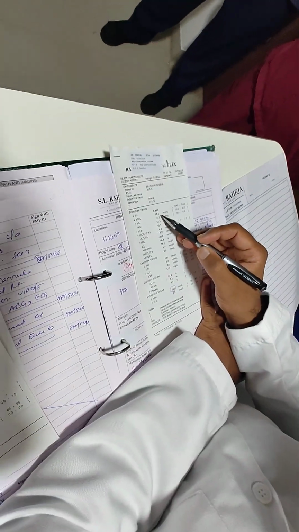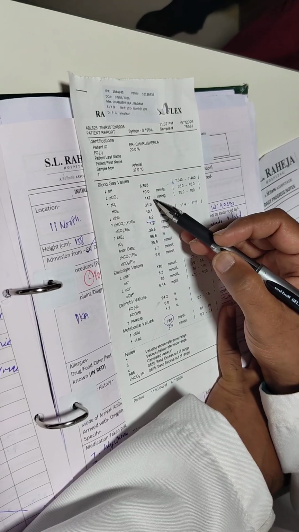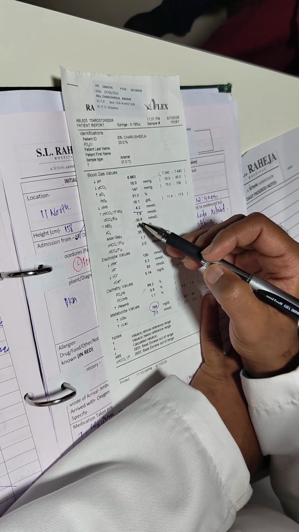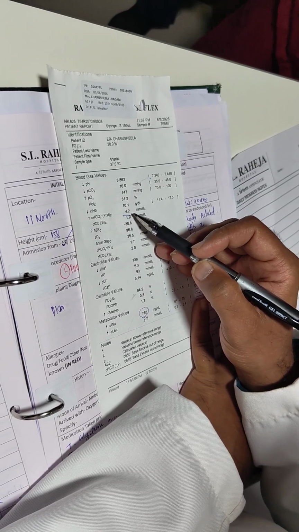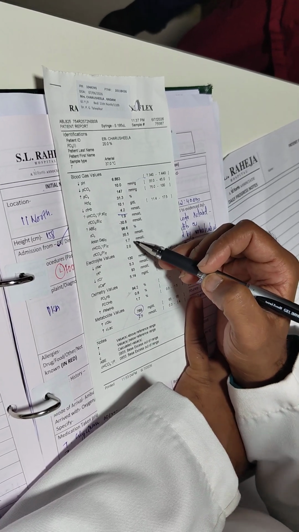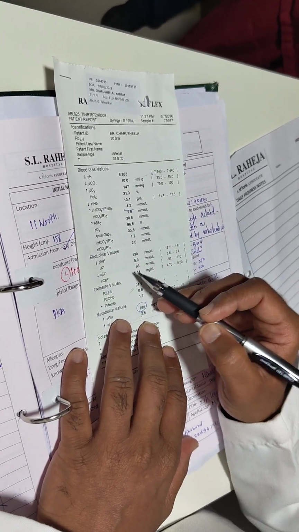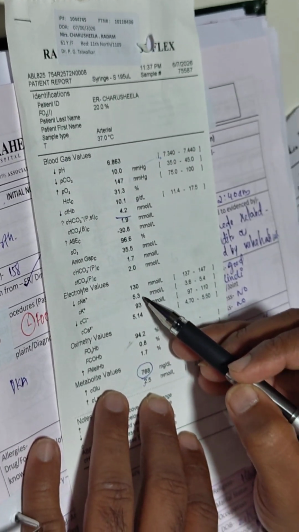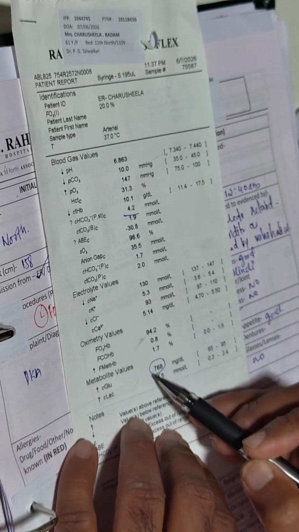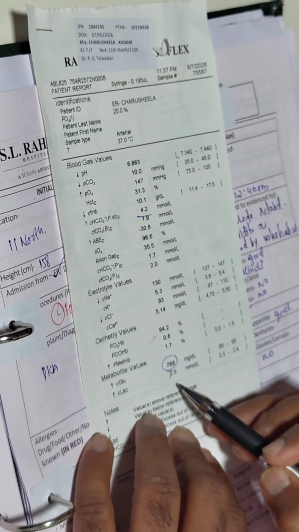The baseline blood gas shows a pH of 6.863, a PCO2 of 10, a PO2 of 147, a bicarbonate of 4.2, and the actual bicarbonate was 1.7. Sodium is 130. Calcium is 5.14 and potassium is 5.3. There's a glucose of 768, lactate of 2.5.